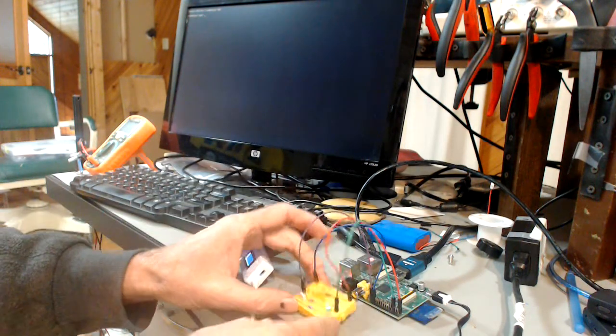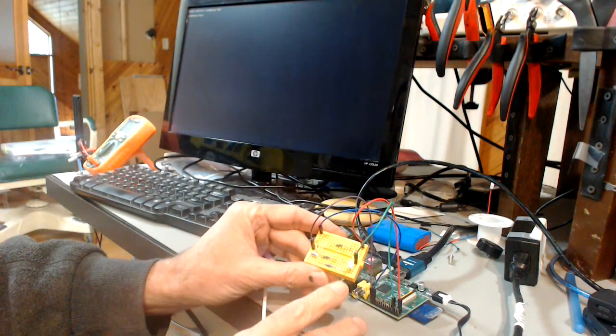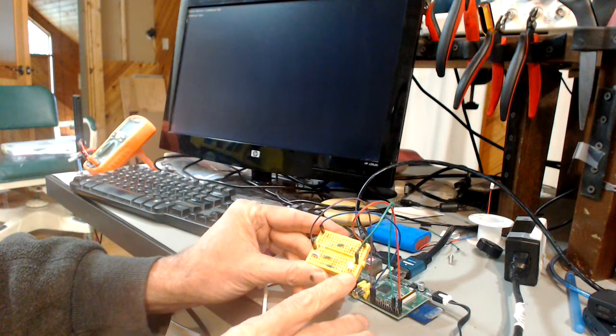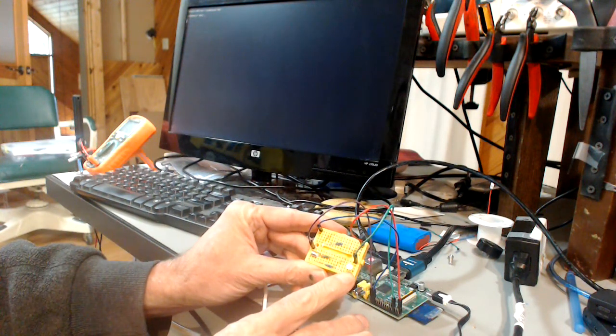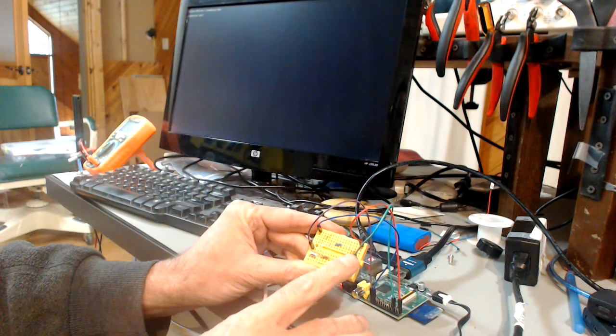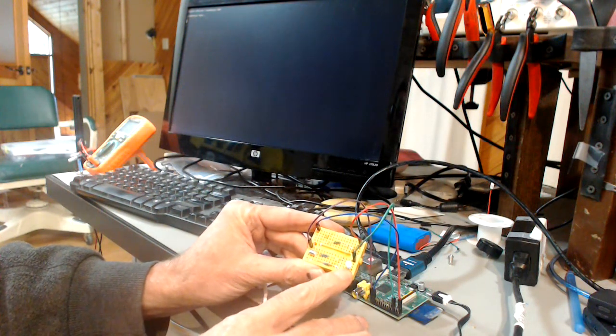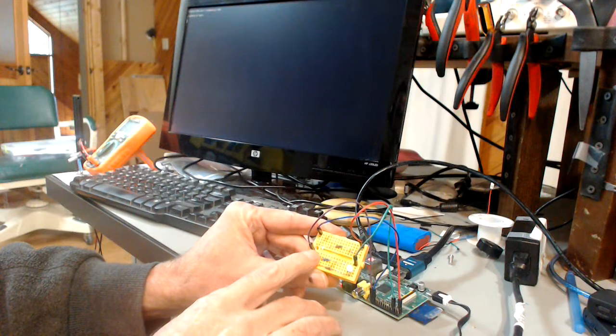So the green light's on, so my background process has that in an active state, asserted, and it's looking for the button. I push the button.